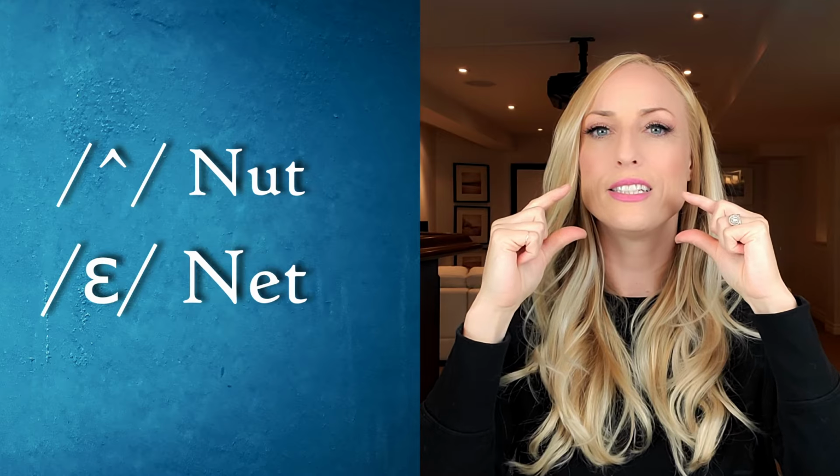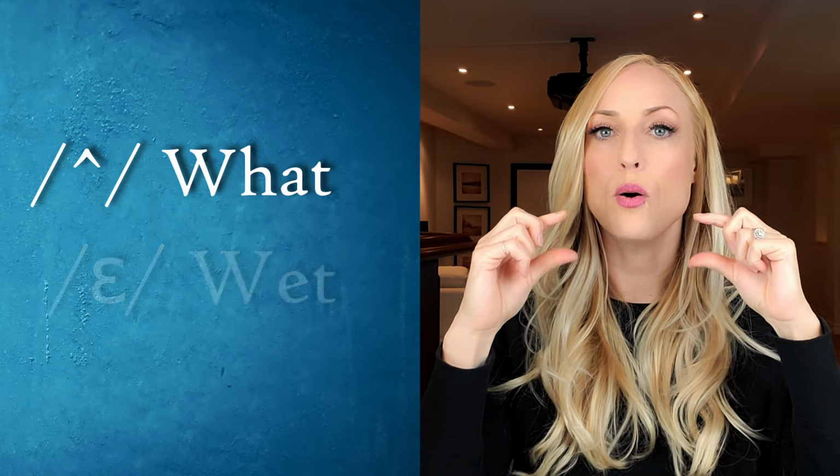Now let's compare with. Will have a completely neutral lip and a completely neutral jaw position. Will have a slightly open lip and slightly open jaw position. Nut, net. What, wet.